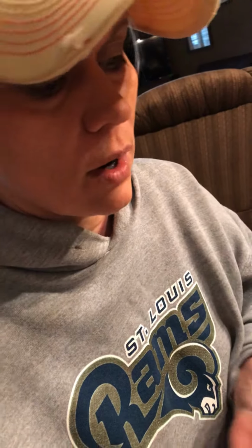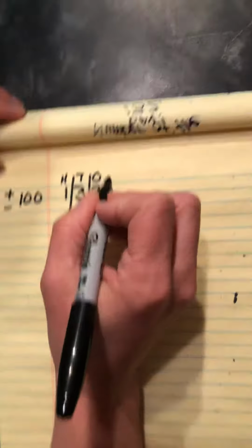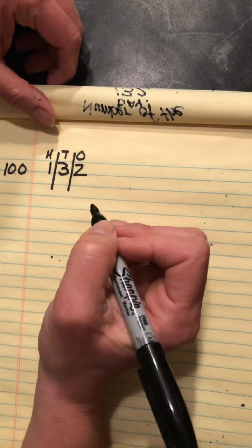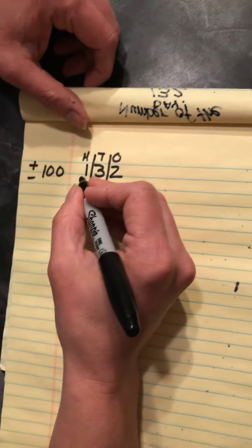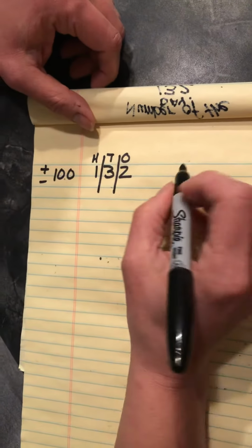Now, what about 100 more or 100 less? Plus or minus 100? Well, if my number is 132, and there's my hundreds, there's my tens, and there's my ones, if I had 1 group of 100 more, just 1 here. That would give me a 2, a 3, and a 2.